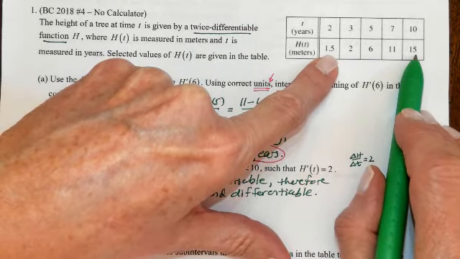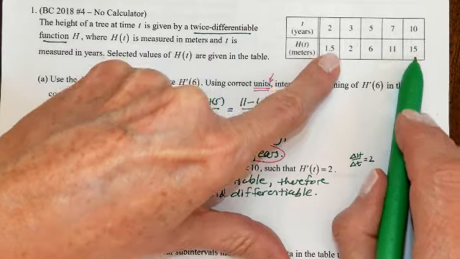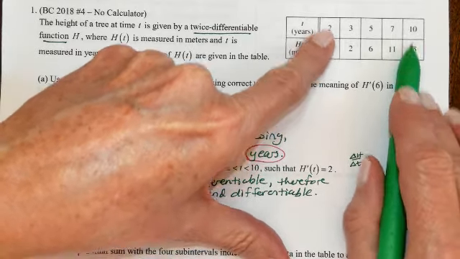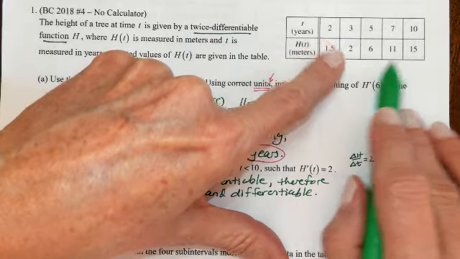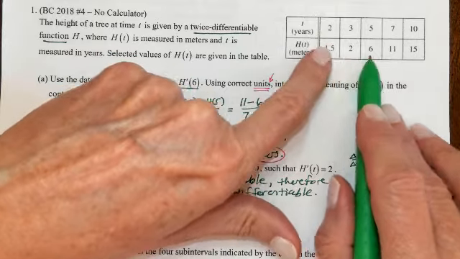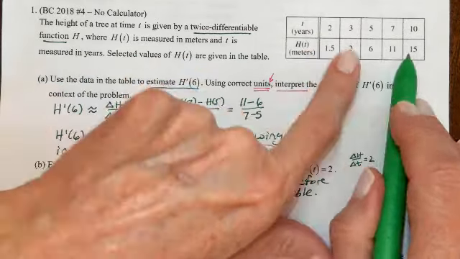Delta h is 13.5. Delta t is 8. And 13.5 divided by 8 is not 2. So I cannot use 2 and 10 for my 2 times. I need to go find 2 other times. So I'm looking around, I'm looking at other things. I don't think I'm going to be using that 1.5, so I can rule out that 2.